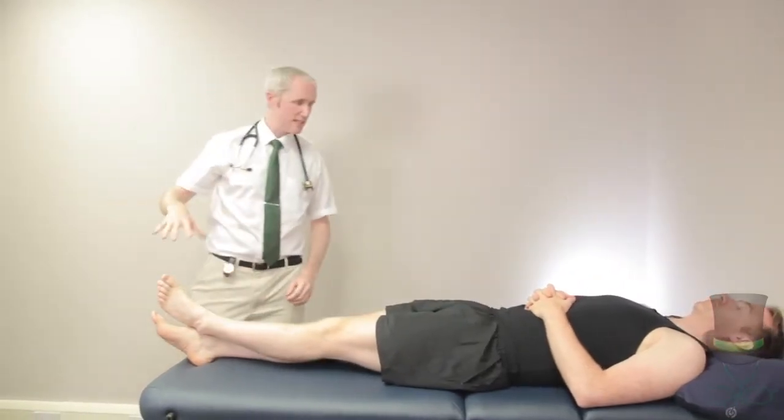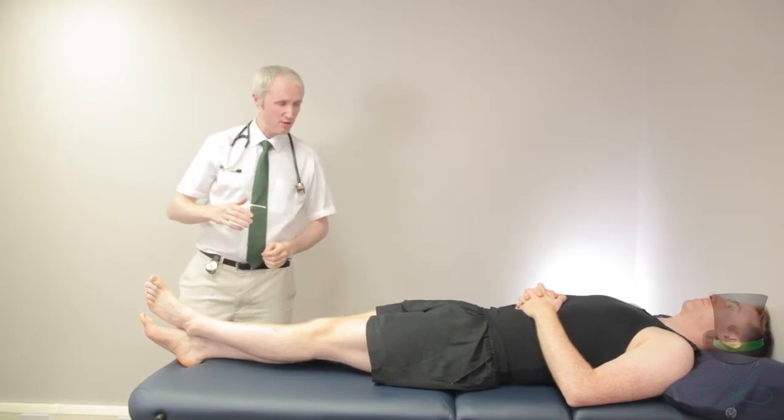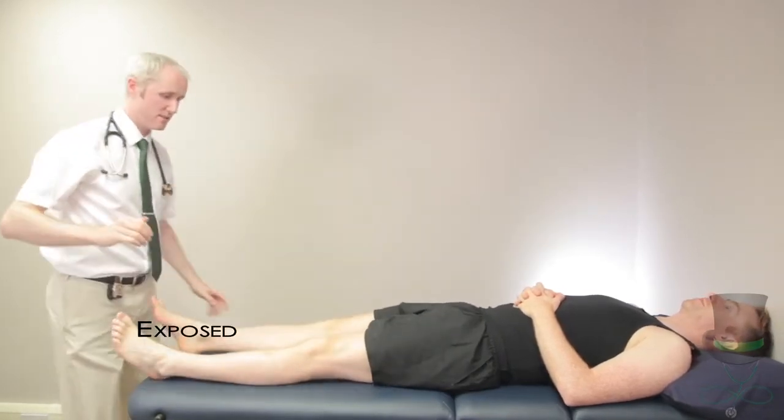Alright, and I'm just going to stand at the end of the bed and have a look around. Could you uncross your legs, please? Sure. Thanks very much.